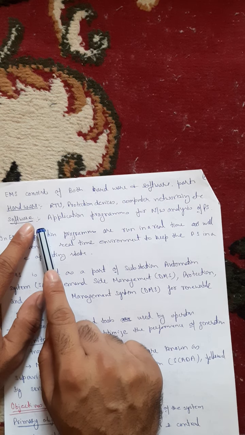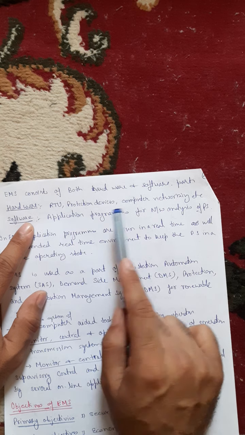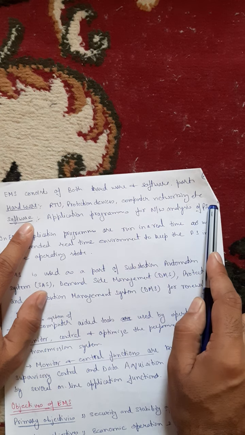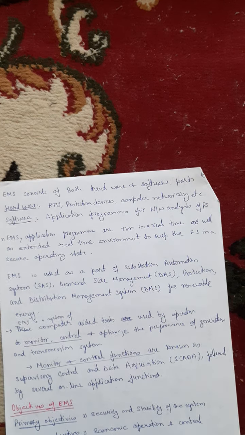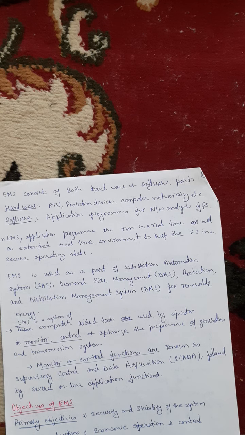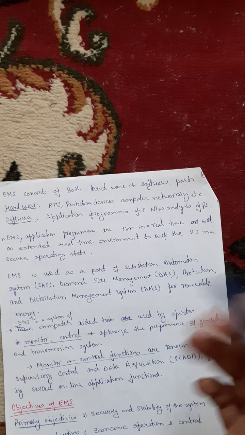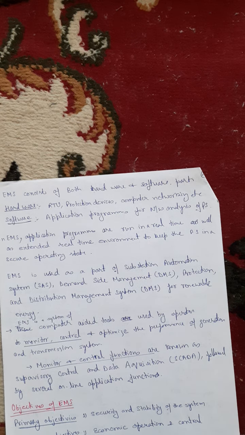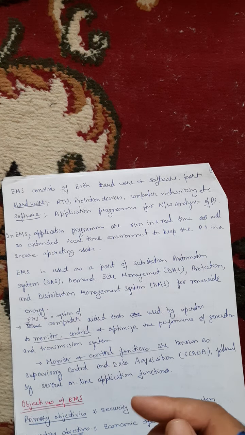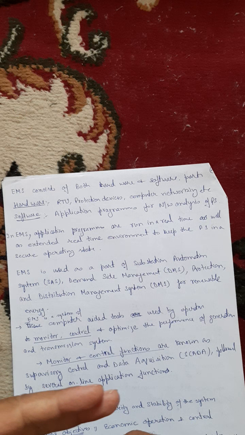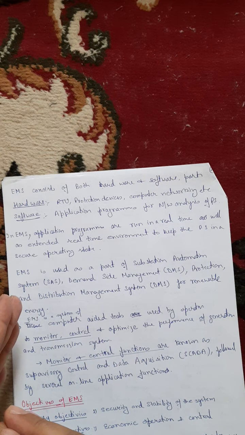Then next is the software part. So what are the software components? They are application programs for network analysis of power system, like load flow, contingency analysis, and many other programs. Economic load dispatch program, unit commitment program. They all come under this software part. So I'm saying this energy management system can be run in real time, or it can be run in extended real time. But the ultimate aim is to keep the power system secure.